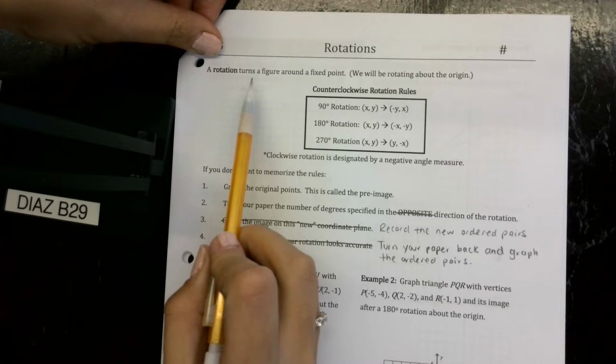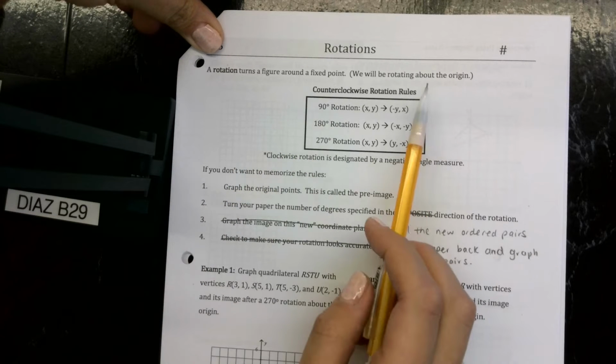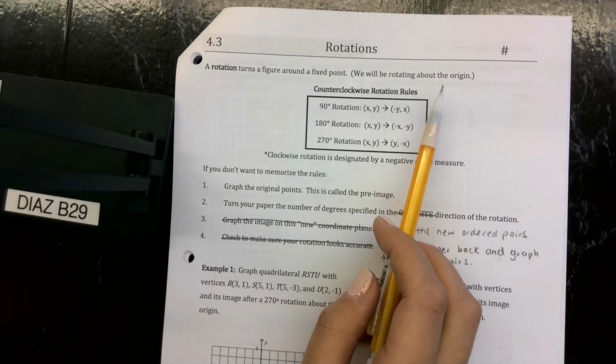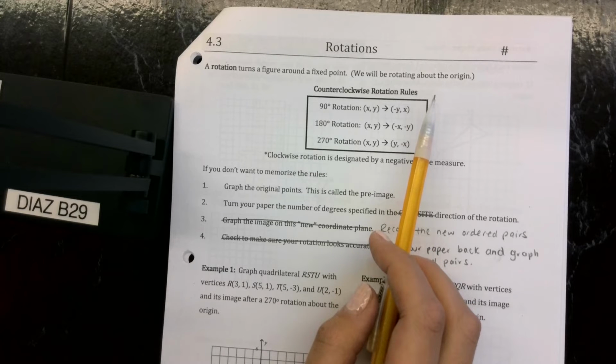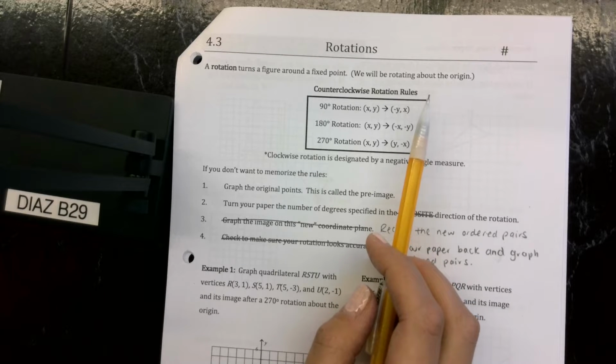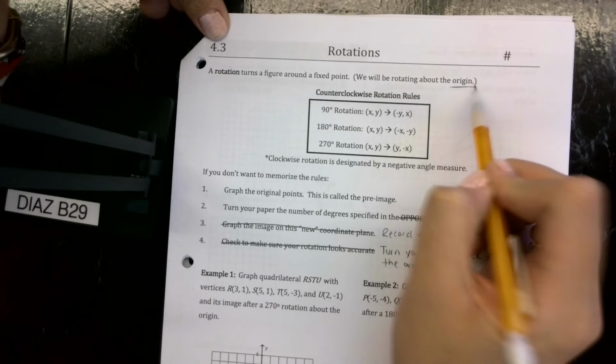So a rotation turns a figure around a fixed point. For today's lesson, we're going to be talking about rotating around the origin. So a pre-image in the coordinate plane will be rotating around the origin. Tomorrow and later in the week, we'll talk about rotating an object around a point other than the origin. So today we're just focusing on around the origin.